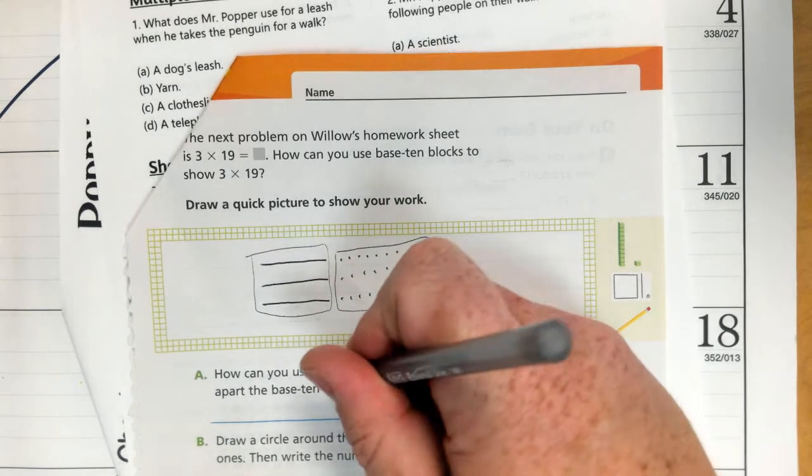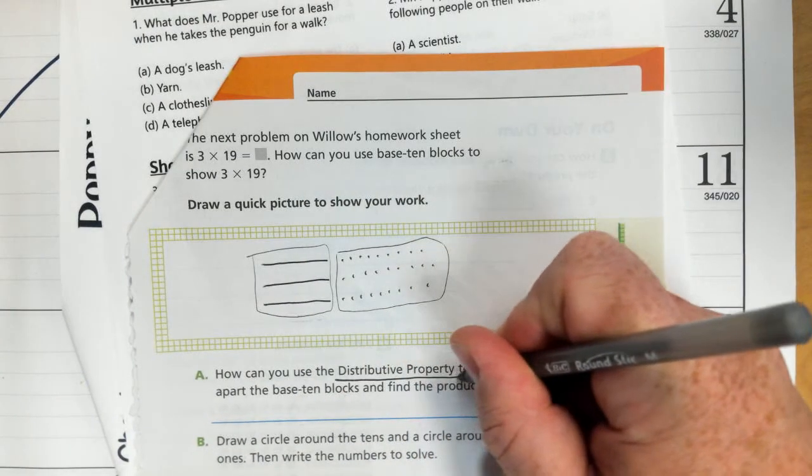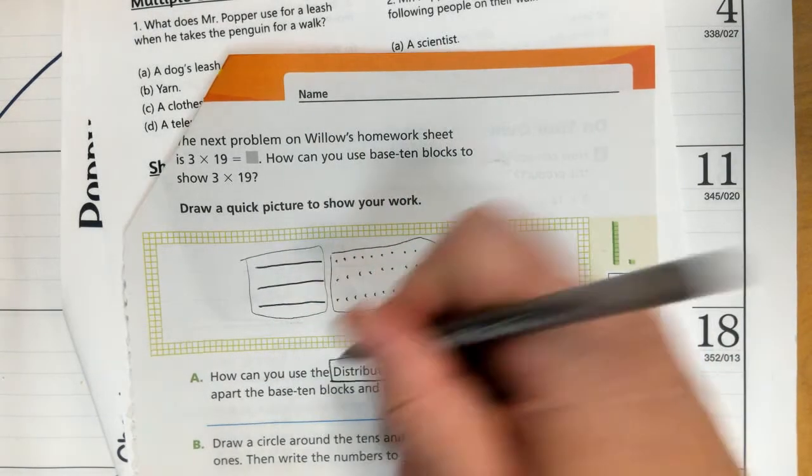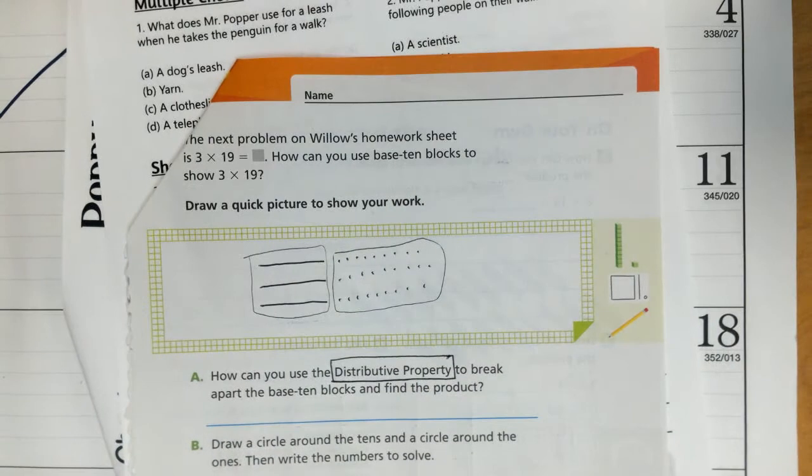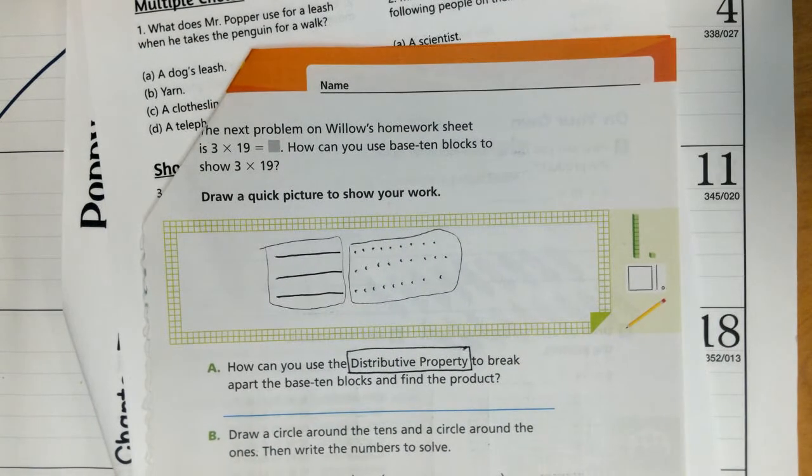When you see the words distributive property, that's what this is. We're breaking the numbers apart. And wasn't distribute one of our vocab words? Yeah, it was, right? It was like to pass out. So that's kind of what this is too. We're just handing out the numbers in our problem to multiply two different problems, or two more simple problems, I should say.